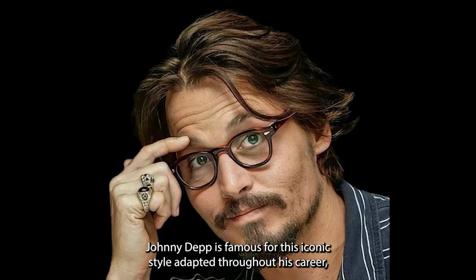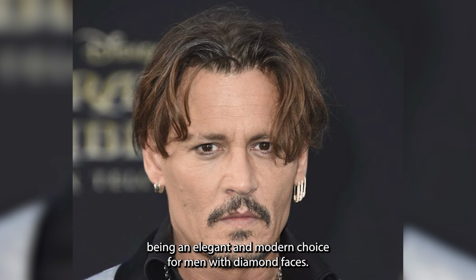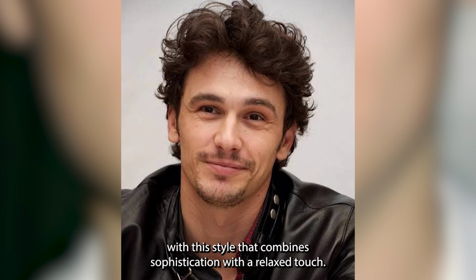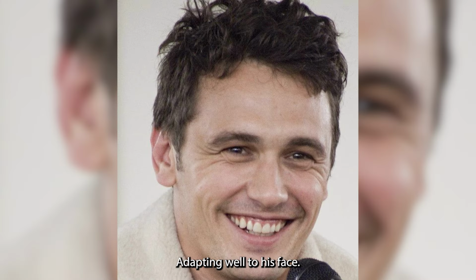Johnny Depp is famous for this iconic style adapted throughout his career, being an elegant and modern choice for men with diamond faces. Textured side swept with fringe, softens angular lines. James Franco has been seen with this style that combines sophistication with a relaxed touch, adapting well to his face.